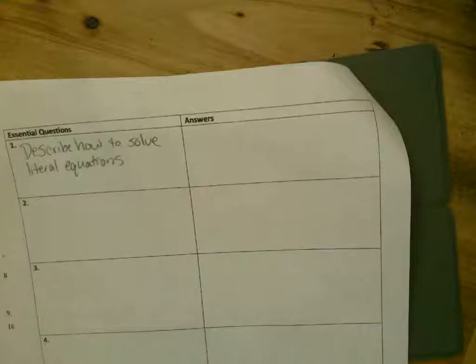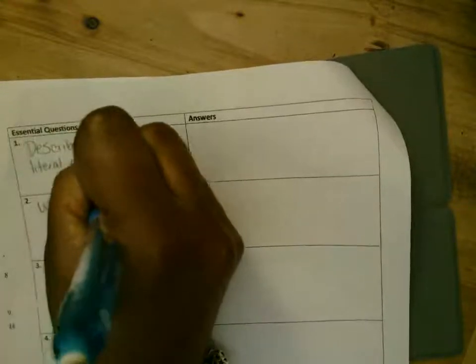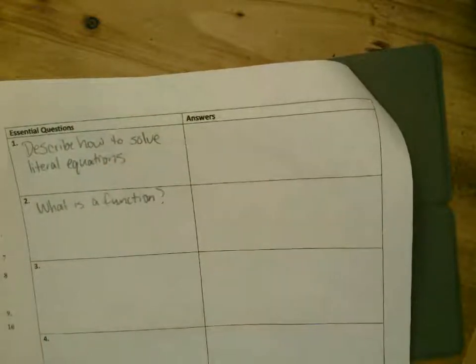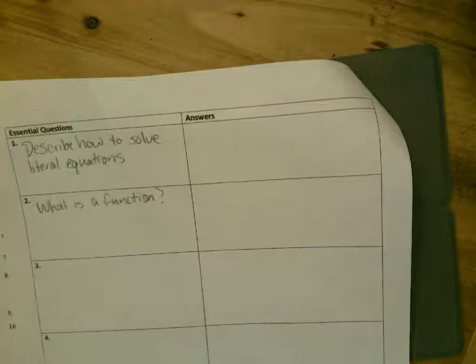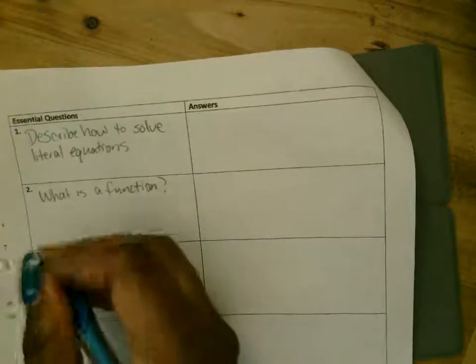Number 2, what is a function? Number 3, describe how to write equations in function notation.